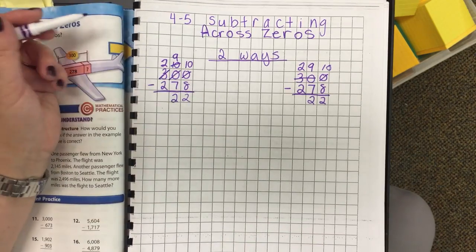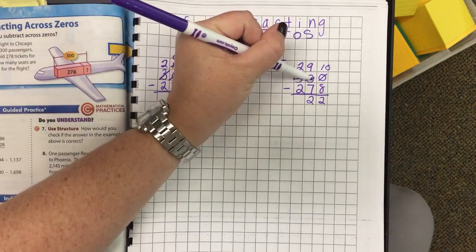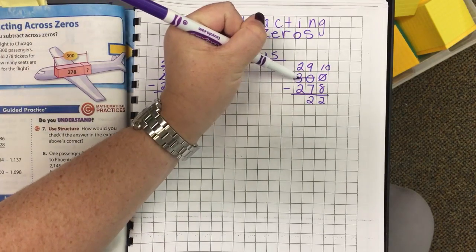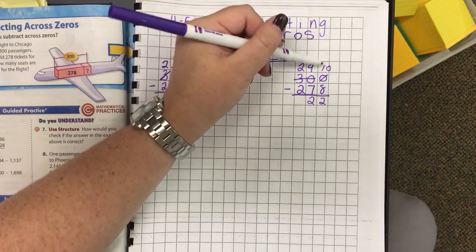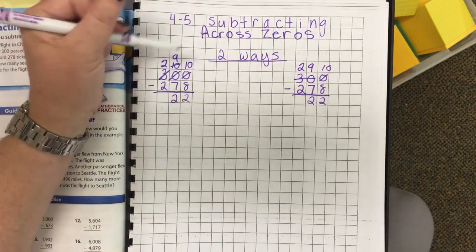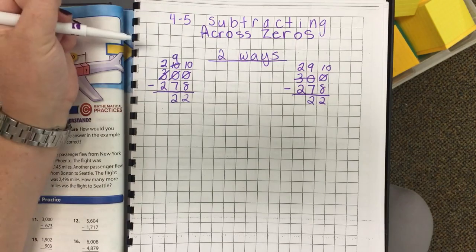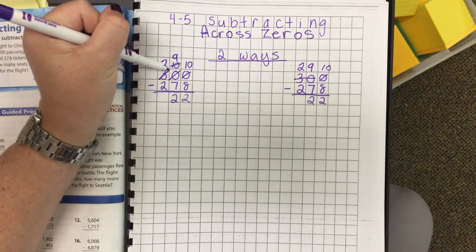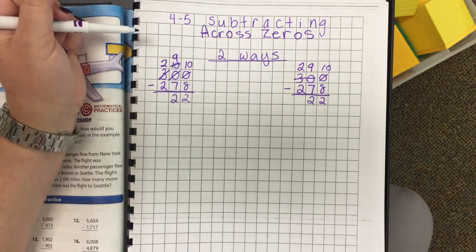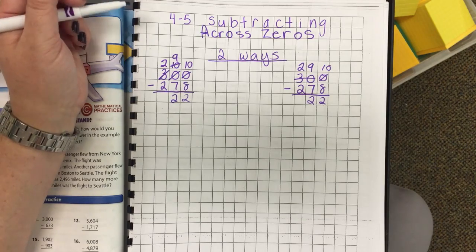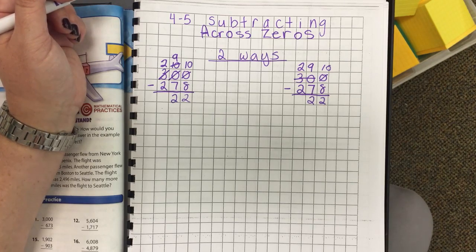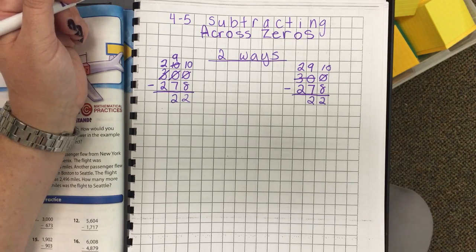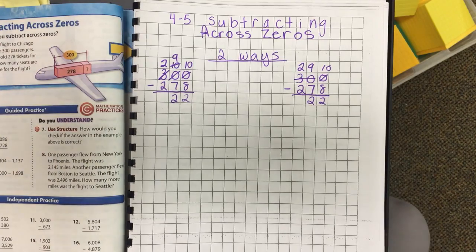So I have my two ways. I can just cross off everything before the ones place and make it one less and just give the ones a 10. Or I can redistribute and do it very meticulously, bit by bit. It's your choice. I always will show you more than one strategy, and it is your choice how you're going to use them and which ones you want to use. So let's practice. Here we go.